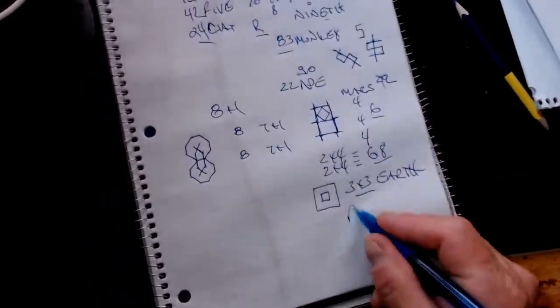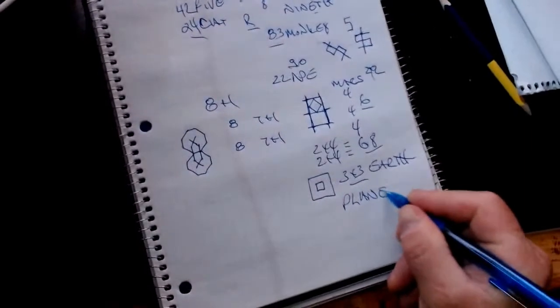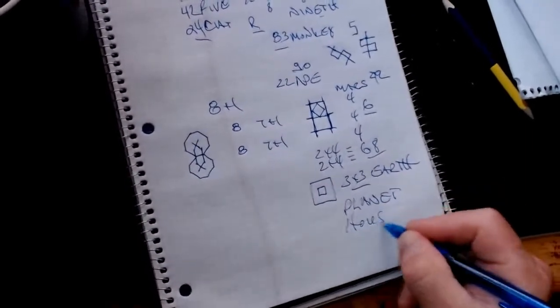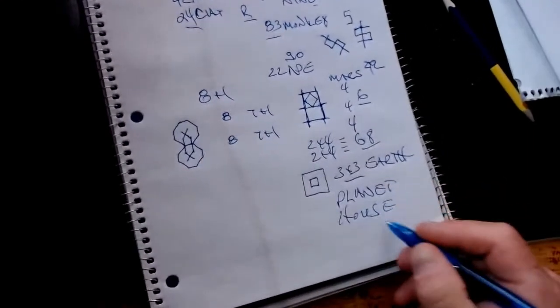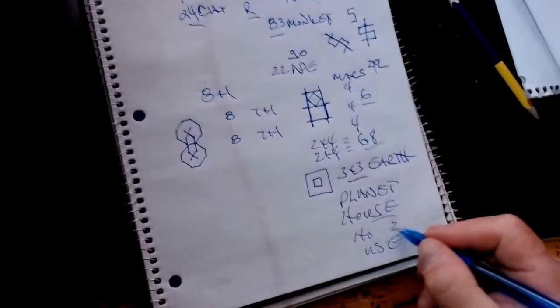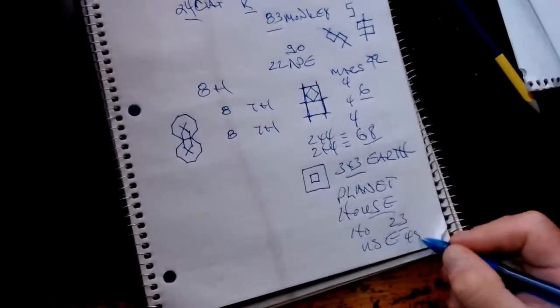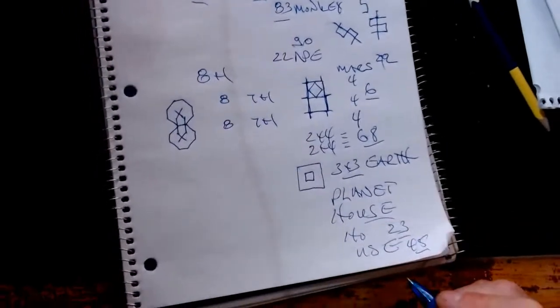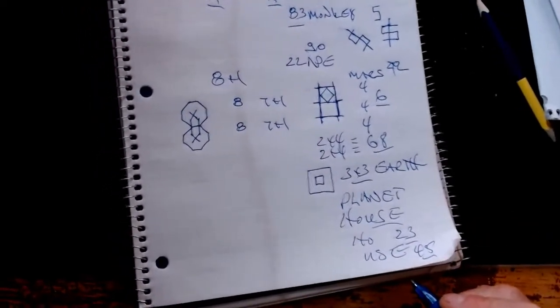To note that the word planet and house equals 68. And inside the house, not only is there the hoe of use, right? 23 and 45. Universal spirit, entity.